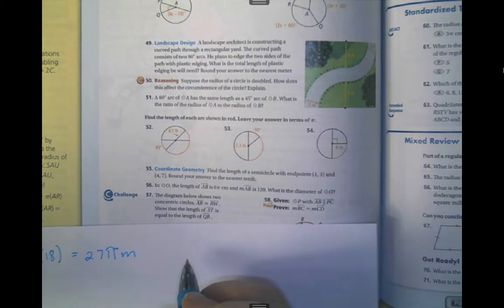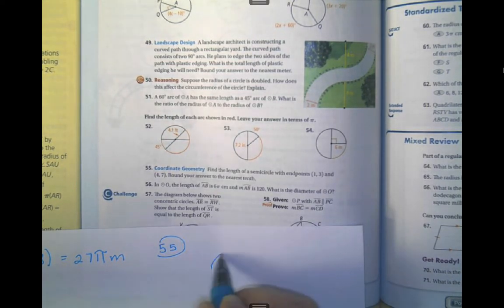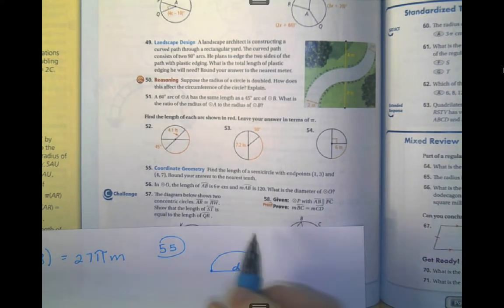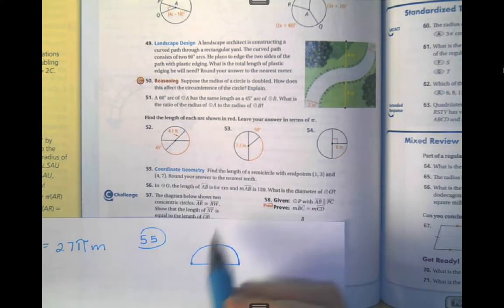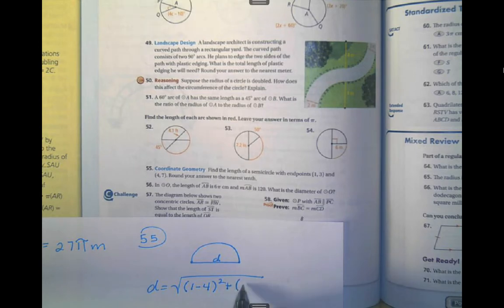So basically we have a semicircle and these are the endpoints. So this must be the diameter. So if I use these 2 points and I use the distance formula, I can find the length of the diameter. So if I do 1 minus 4 squared plus 3 minus 7 squared.